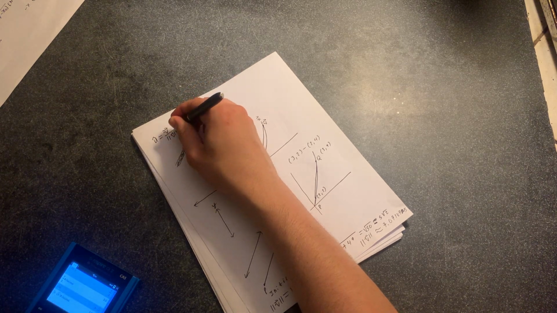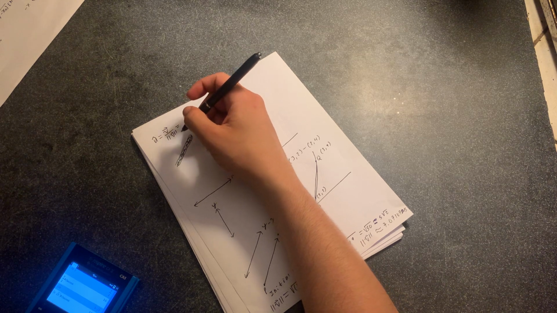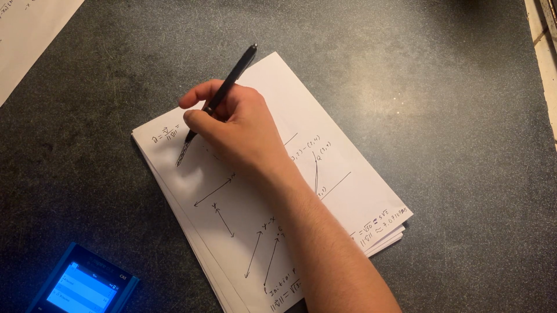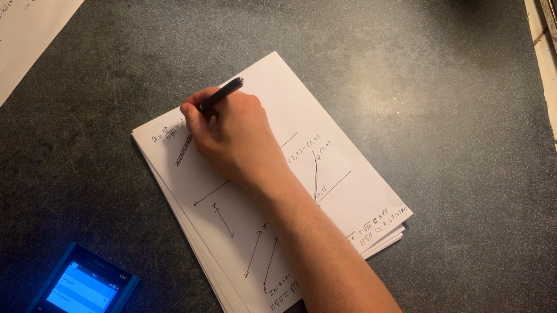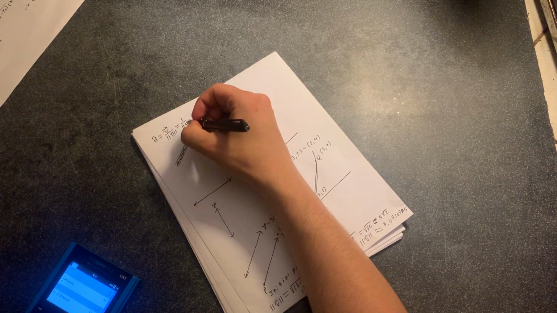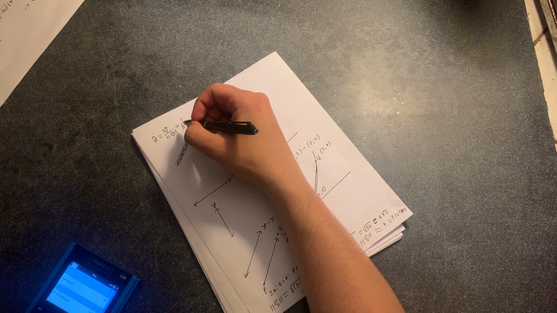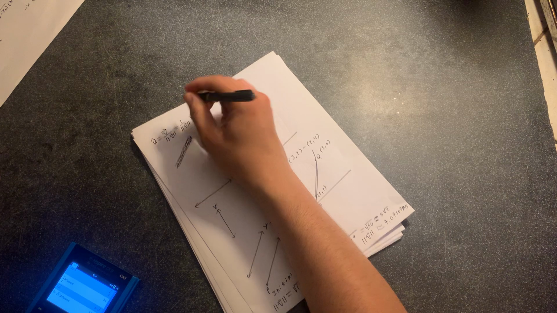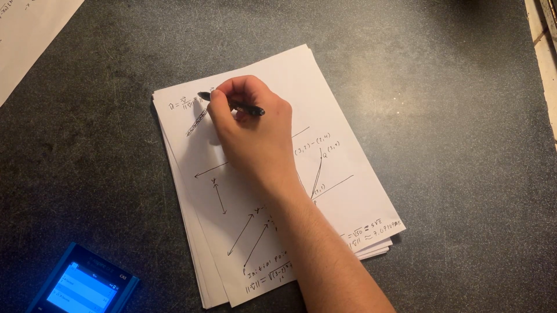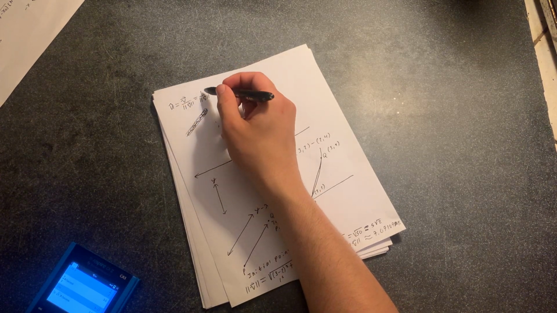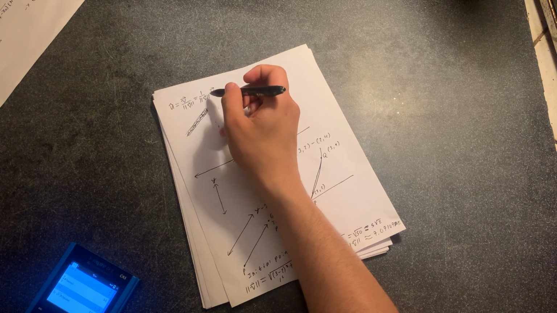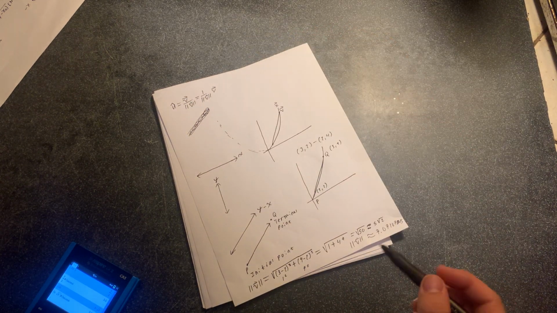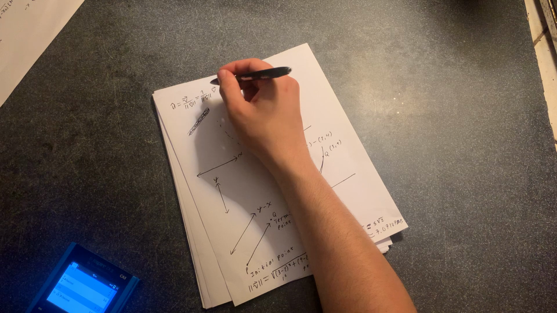The double line just means magnitude. I prefer using the double line over the absolute value. This is just equal to 1 over the magnitude of velocity, times velocity. They're just showing you how a unit vector always has a length of 1. That's what that 1 means in here. So that is the unit vector.